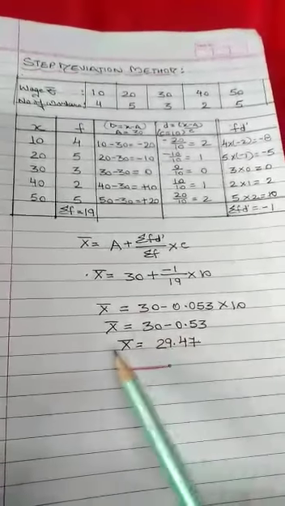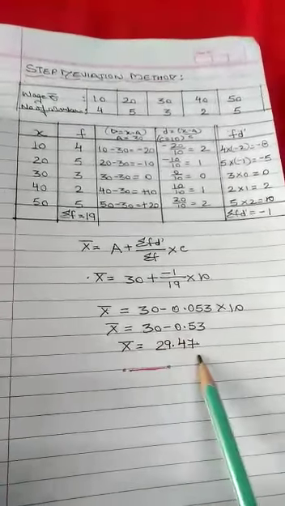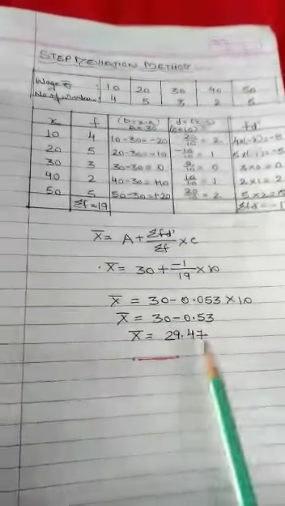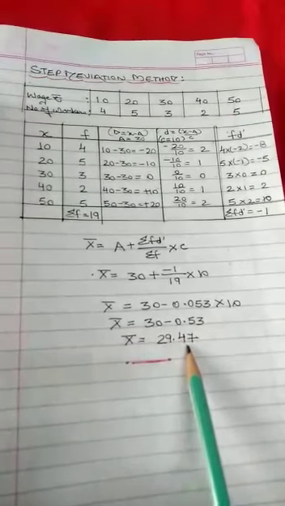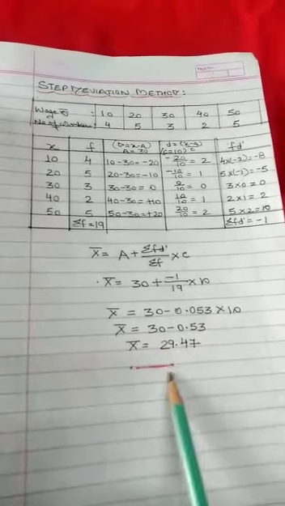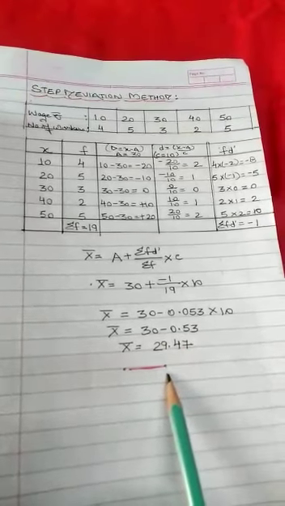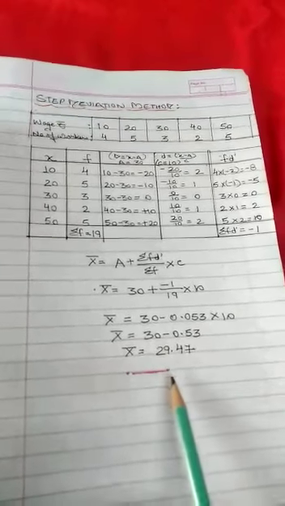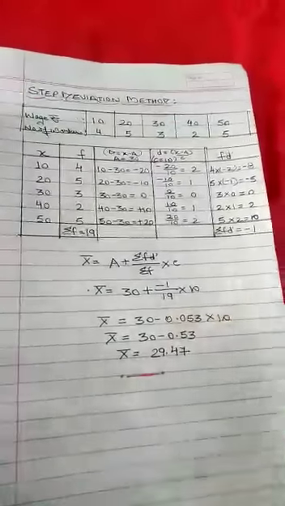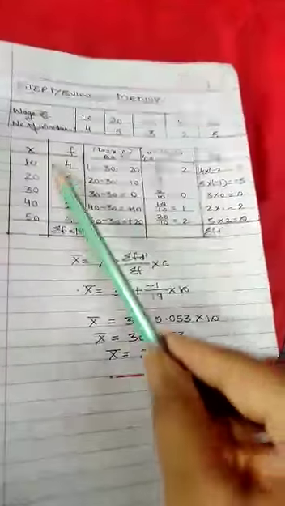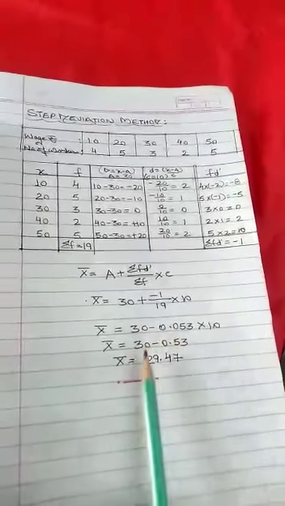And when you subtract, the arithmetic mean is 29.47, which is exactly the same as what we were able to calculate by direct method, by shortcut method, and by step deviation method. So children, this shows that when we calculate mean by any method, or if you assume any of the numbers from the x, your answer has to be the same.